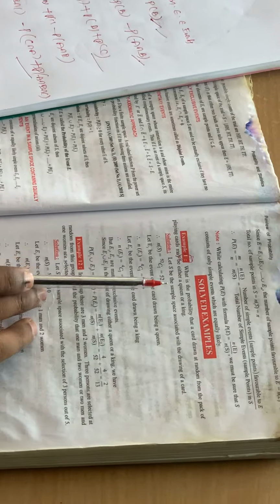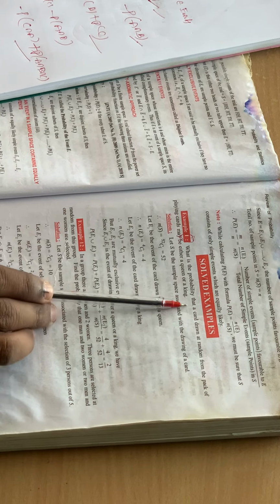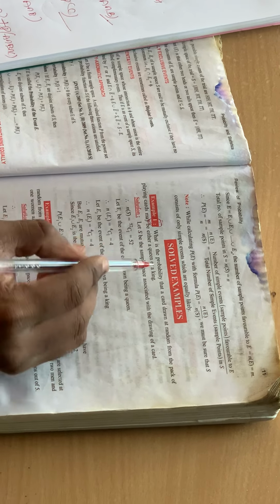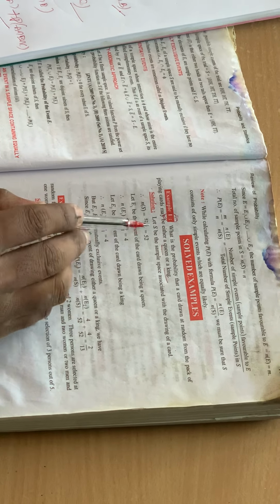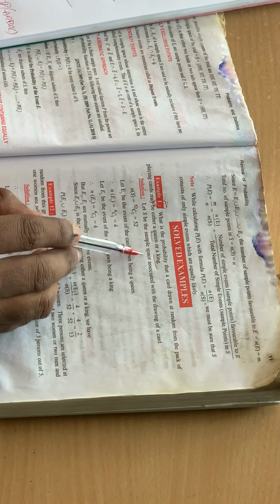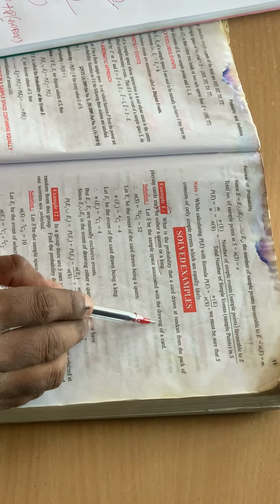Now coming to problems on the addition theorem. This is very important in unit 2. So these are the problems. What is the probability that a card drawn at random from a pack of playing cards is either a queen or a king? Here, let S be the sample space associated with drawing a card.